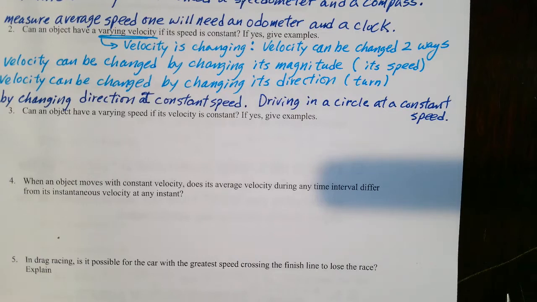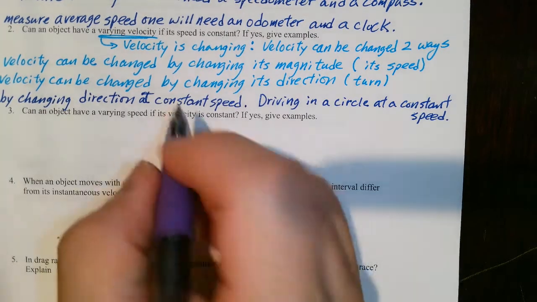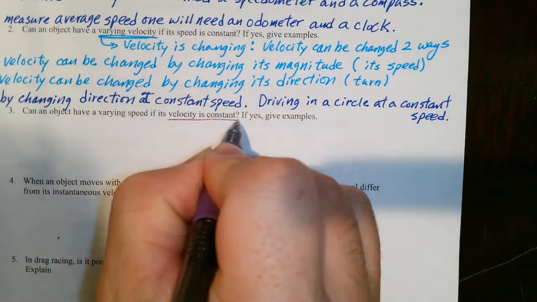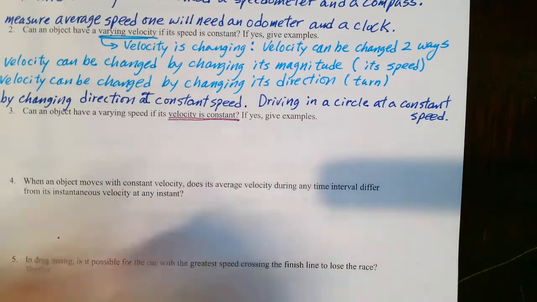All right. Number three. Can an object have a varying speed if the velocity is constant? Well, let's understand what it means to have a constant velocity.